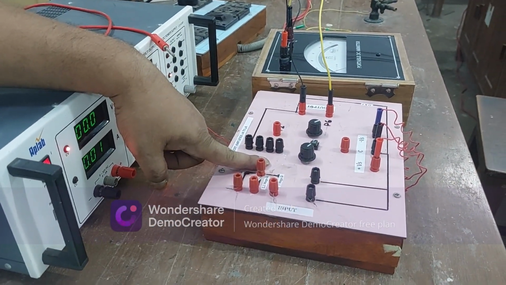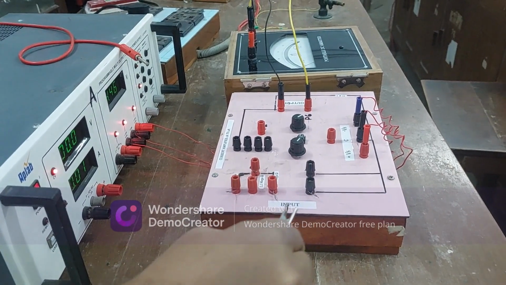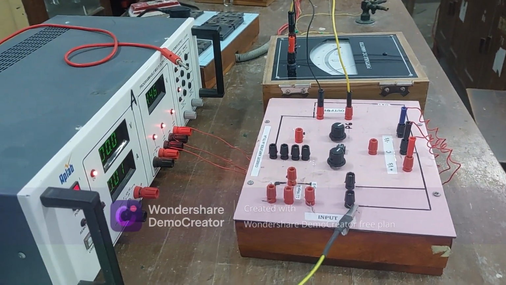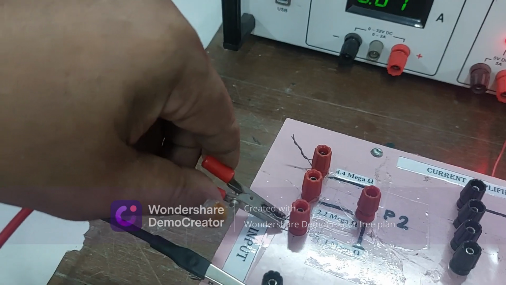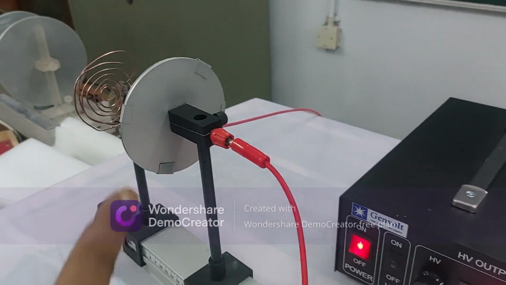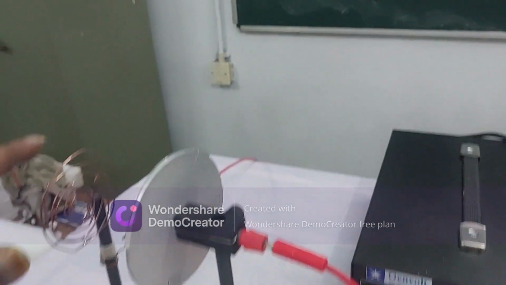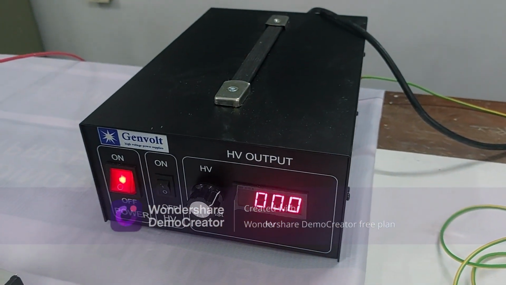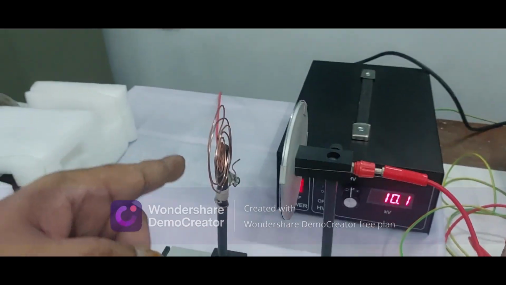This is current amplifier. These 2 points are input of the current amplifier. The ground point of the high voltage power supply is connected to the ground point of the current amplifier. This other point of the current amplifier is connected with this zinc plate. So basically this zinc plate is at ground potential and this copper coil is at positive potential supplied from this high voltage source. 10 kV is applied to this copper coil, that is the anode.